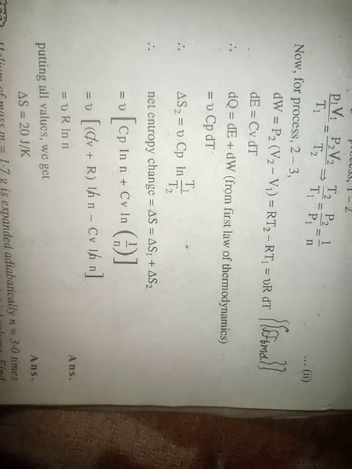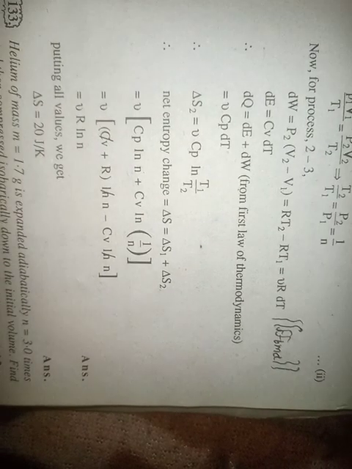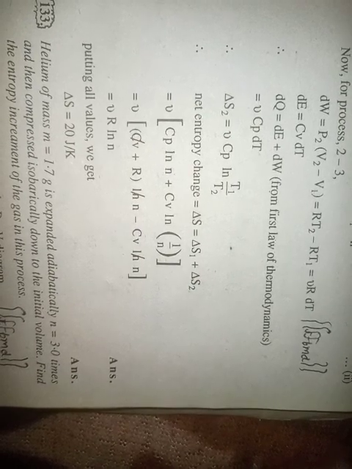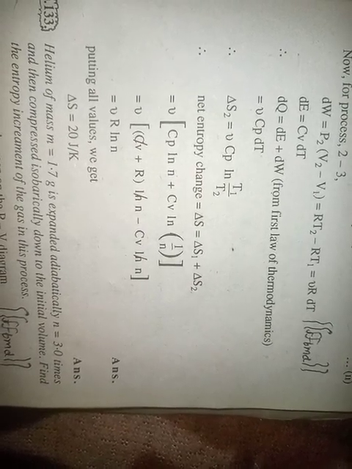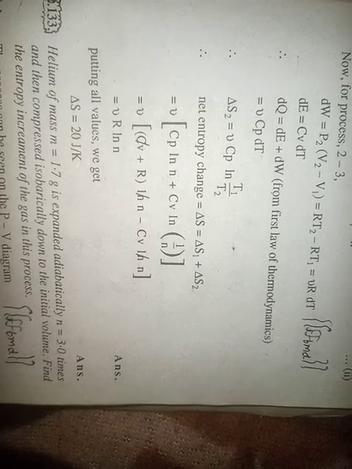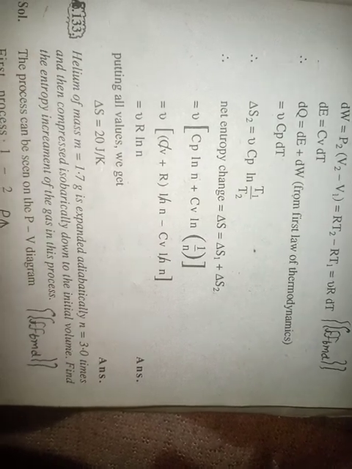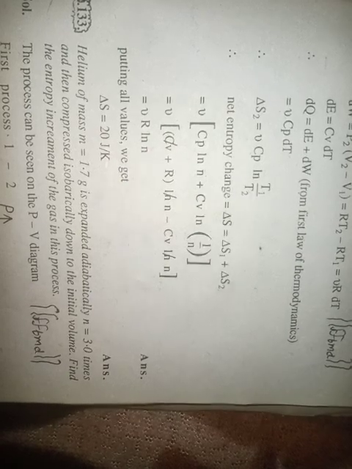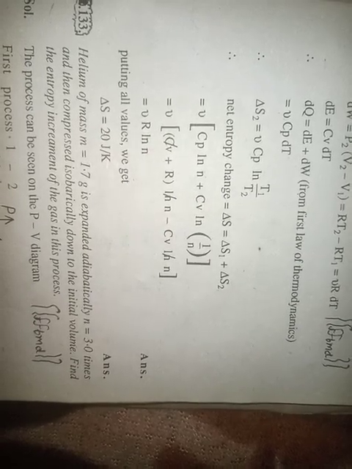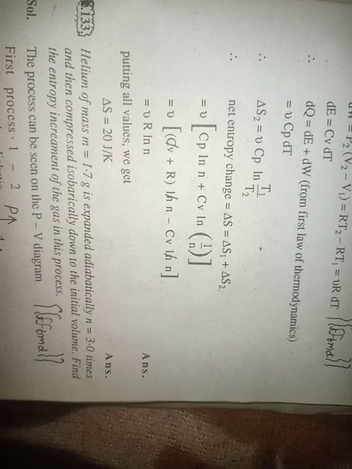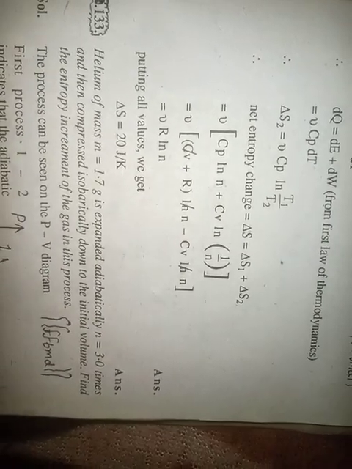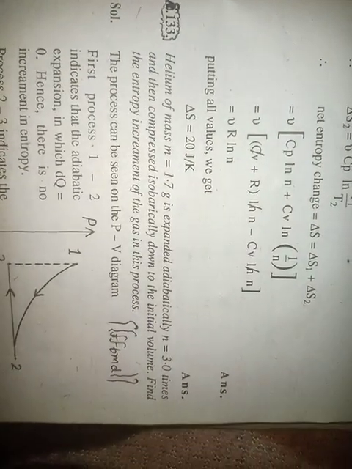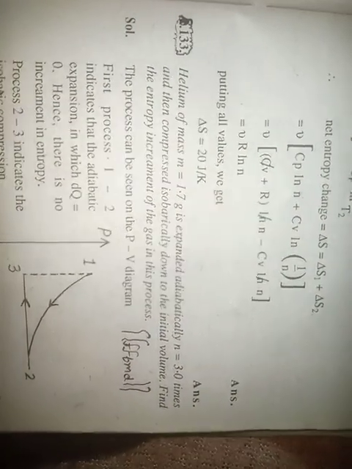Hence net entropy change delta S equals delta S1 plus delta S2 equals nu into bracket Cp into log N plus Cv into log 1 by N equals nu into bracket Cv plus R into log N minus Cv log N equals nu R into log N. Putting all values, we get delta S equals 20 joule per Kelvin. Answer.